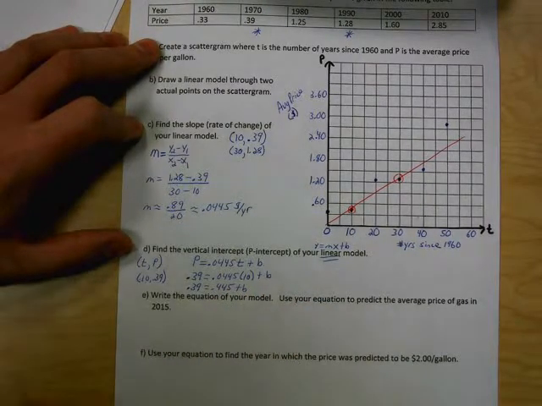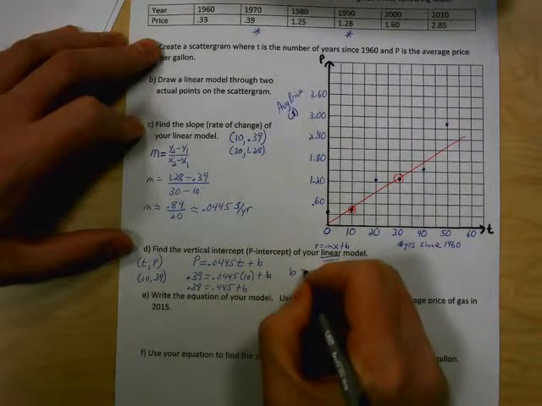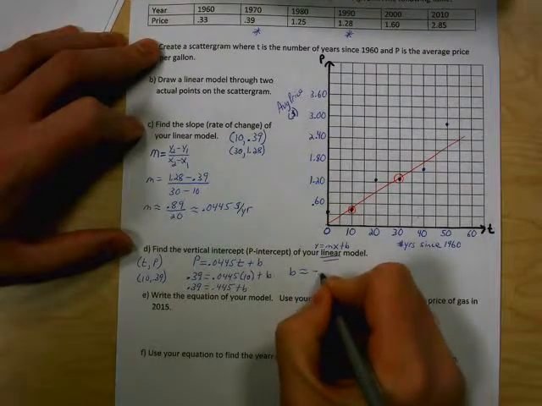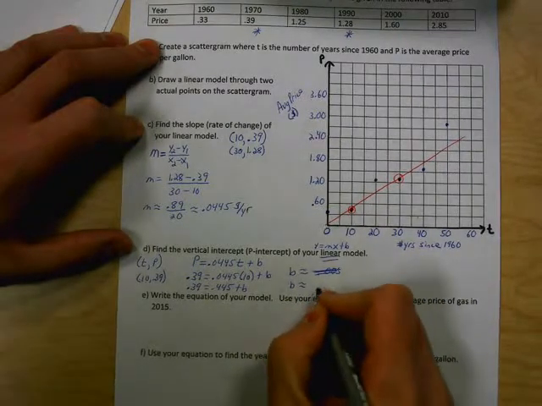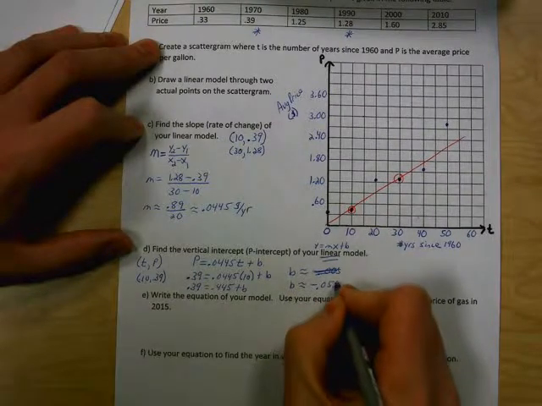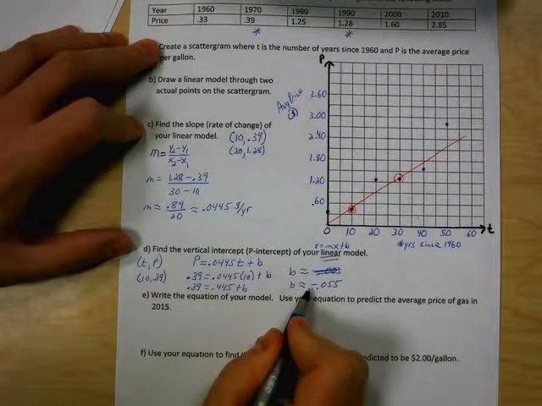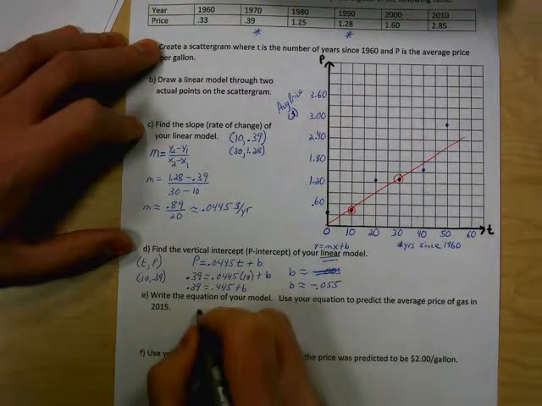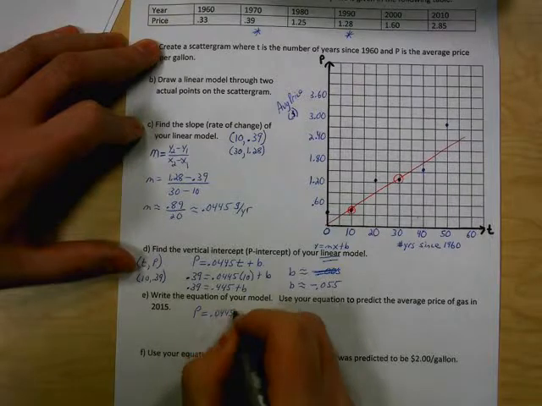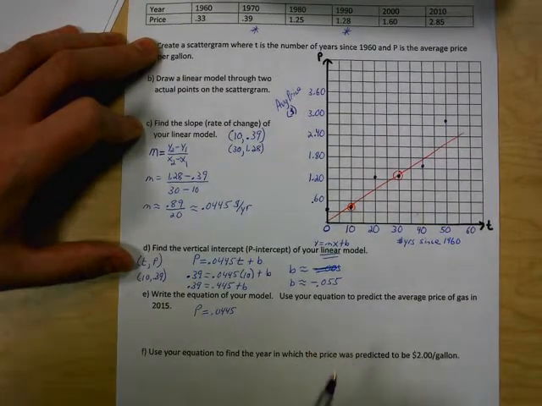Now this is where we look at our equation, and the whole idea here is that this line passes through those 2 points. So what that means is the equation of our line should work with either of those points, or both of those points. I'm going to take one of those points, 10, 0.39, for a t and a p value, and that should work in this equation. So p, when that's 0.39, equals 0.0445 times t, which is 10, plus b, which is the y-intercept, which is what we're trying to find.